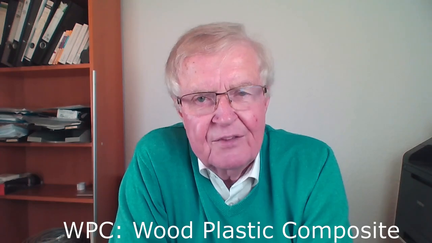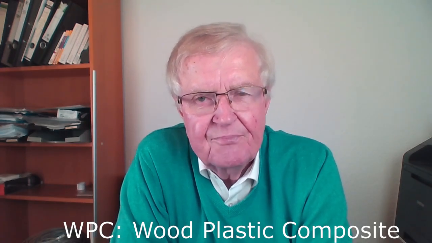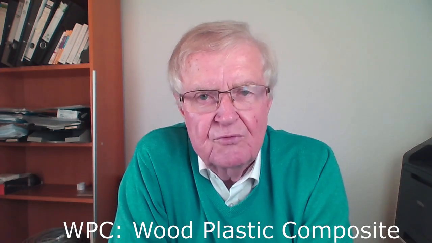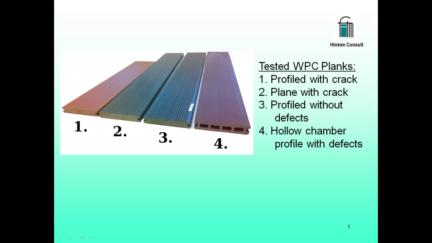The second NIDIT example shows the test of planks made from wood plastic composites, so-called WPC. Such planks, for example, are used as the ground floor of patios. Here we see 4 of such planks with thicknesses of about 23 millimeters. They were moved through the fixed NIDIT setup.